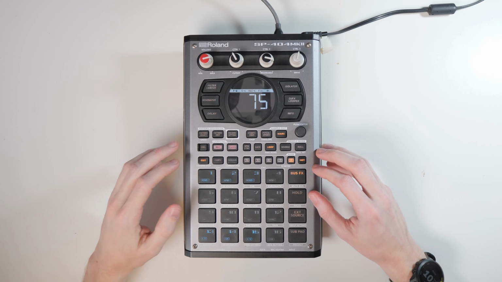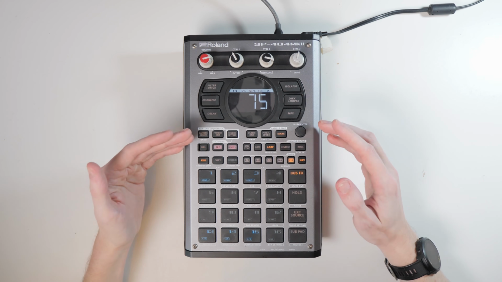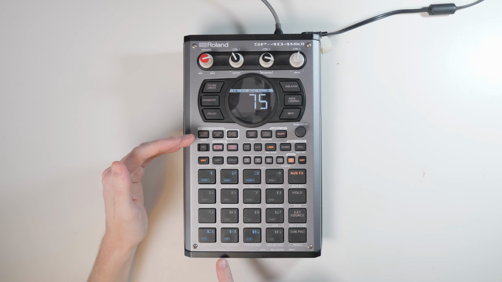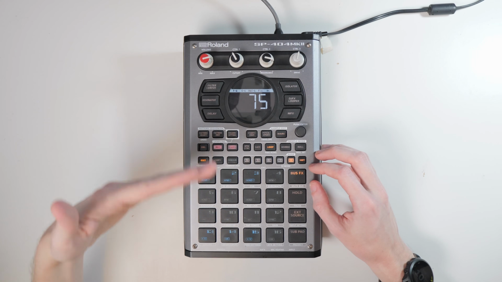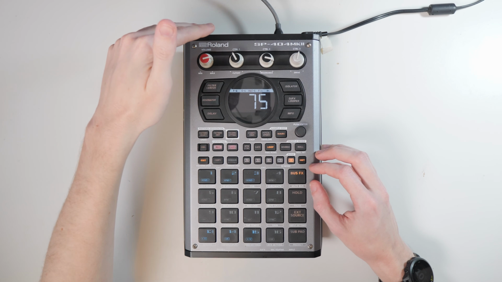So let's get into this Q setting. So what is Q and what is it useful for? Essentially what Q enables you to do is listen to sounds out of the headphones out, and those sounds won't go out of the back of your SP, out of either the USB or the line out.